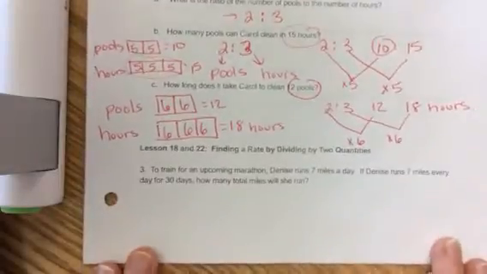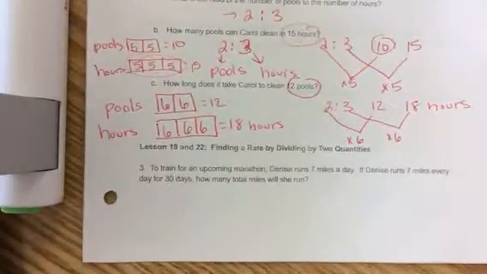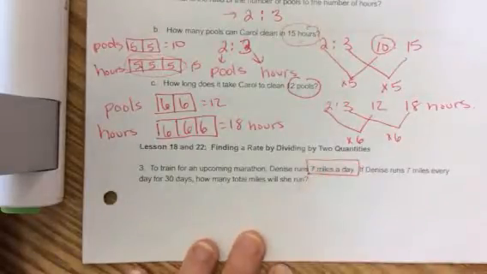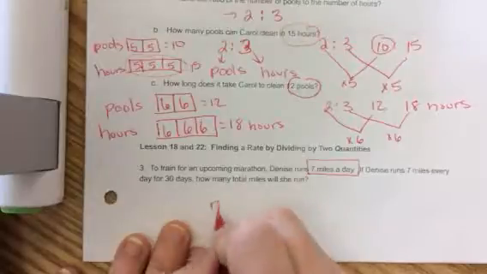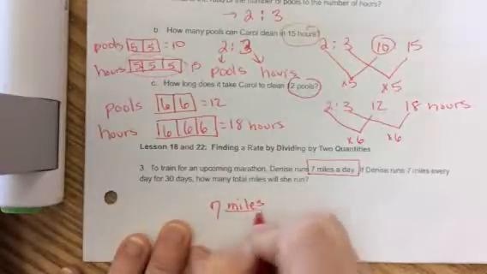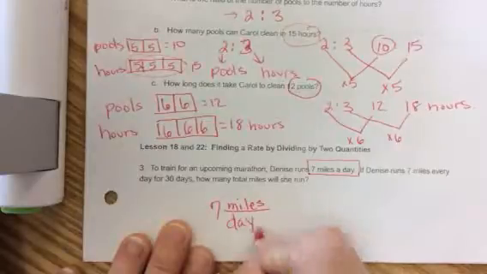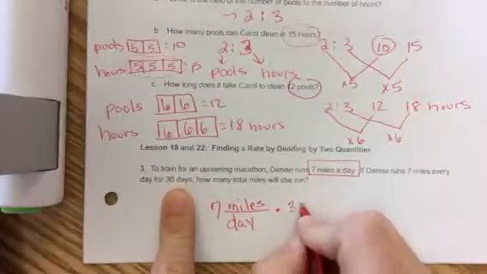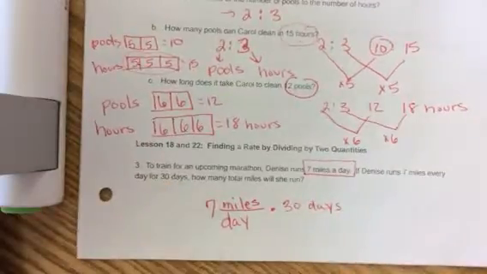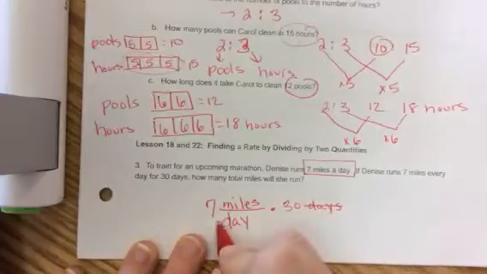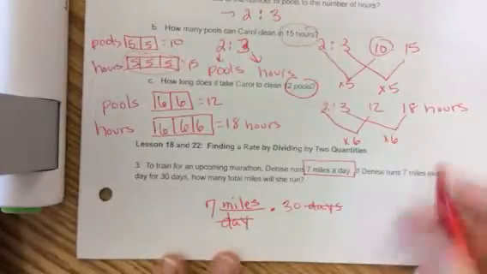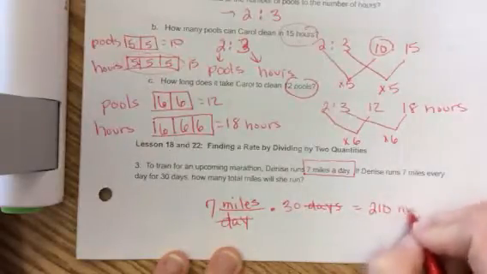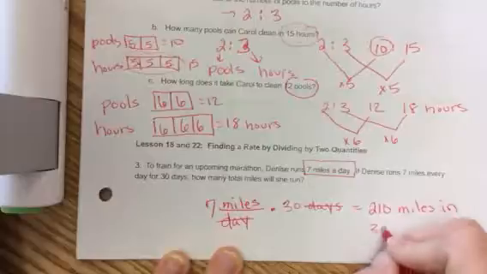Next, we'll do lessons 18 through 22, which is finding a rate by dividing 2 quantities. So we have Denise runs 7 miles a day. That's your unit rate. So we're going to use my unit rate, 7 miles. Remember we did this with the stations around the class, and I told you how to set it up. Always multiply by the rate, which is 30 days. 30 days, what unit do they have in common? We do this so that you know they have to be diagonal. Days. Now we do 7 times 30 to get 210 miles in 30 days.